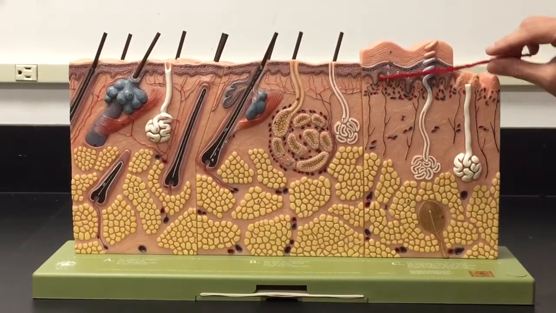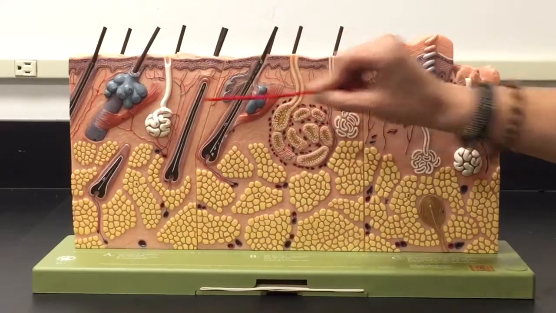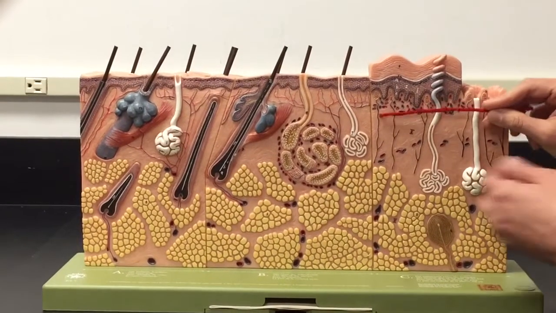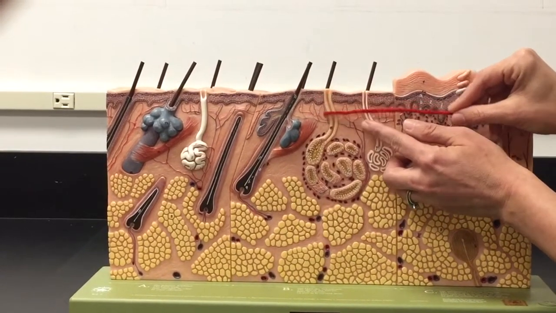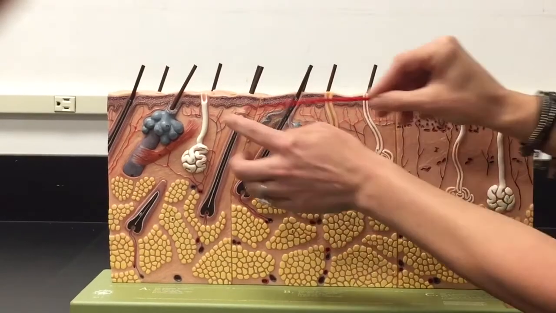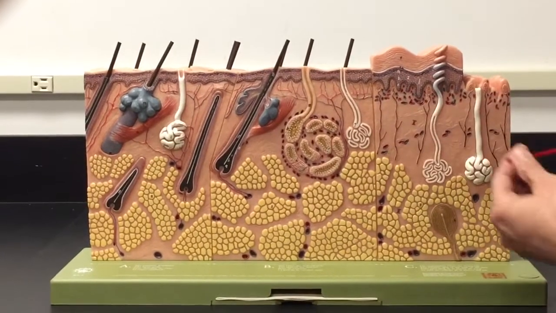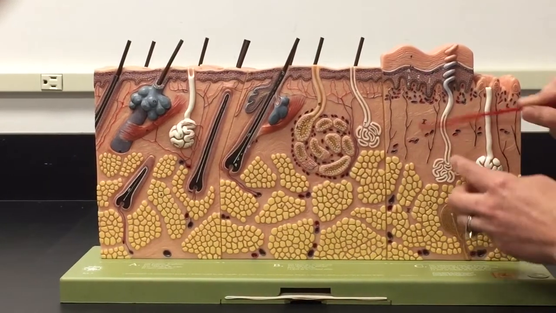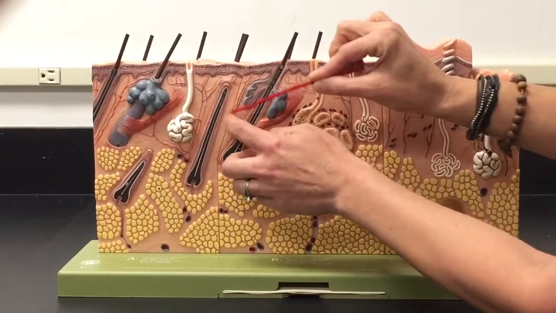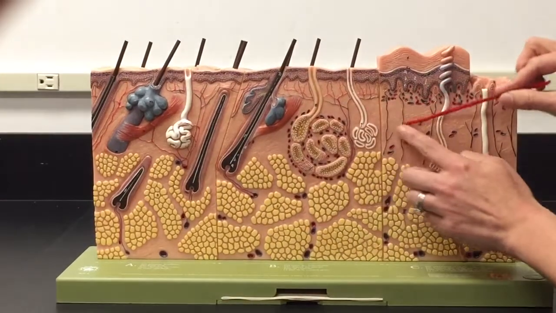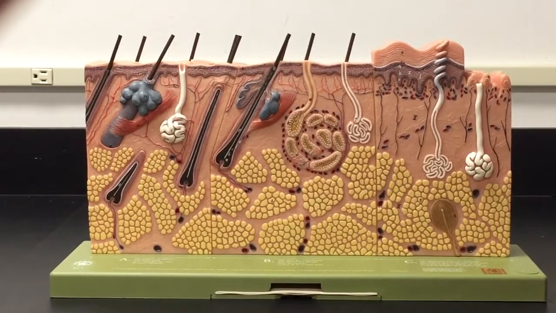All right, underneath the epidermis, you've got the dermis. All of this here is the dermis, and that's actually divided into two layers. The upper layer, pretty much everything above the red here, up to the epidermis, all of this here, is known as the papillary layer, and that contains loose areolar connective tissue proper. And everything below the blood vessels here is the reticular layer, and that is made up of dense irregular connective tissue proper.